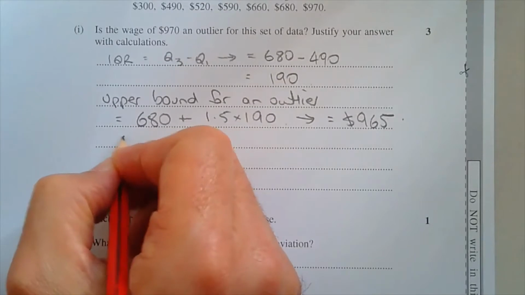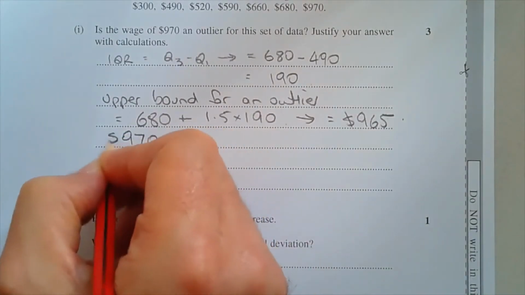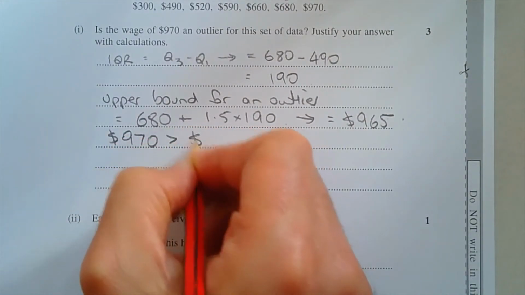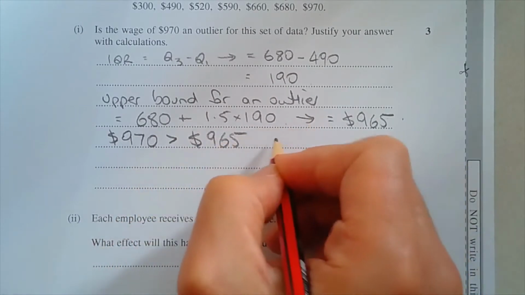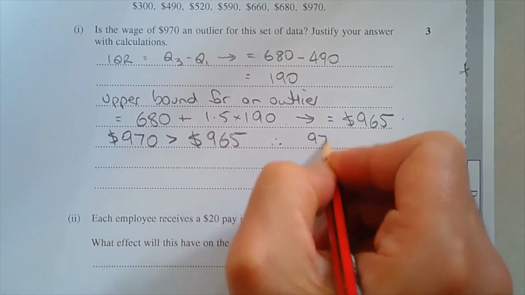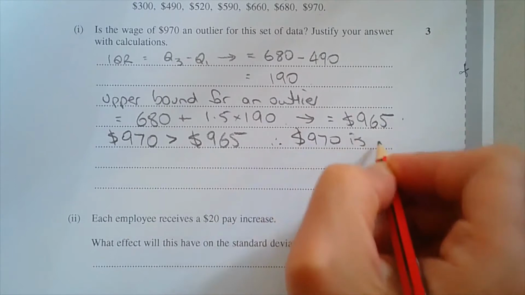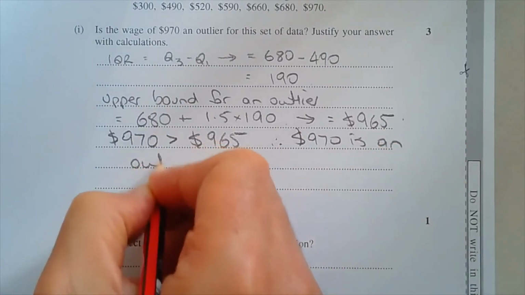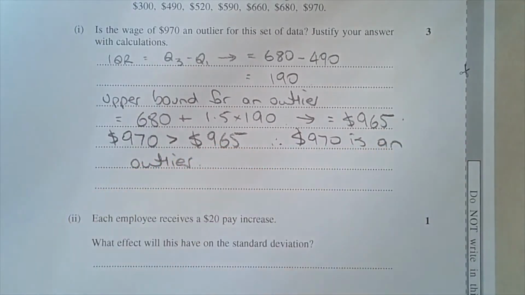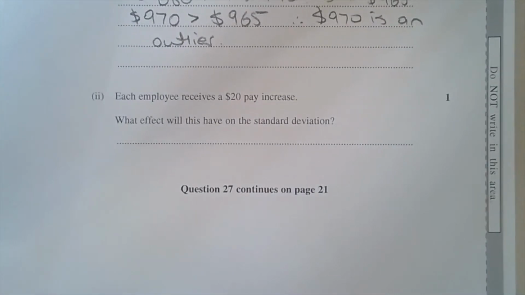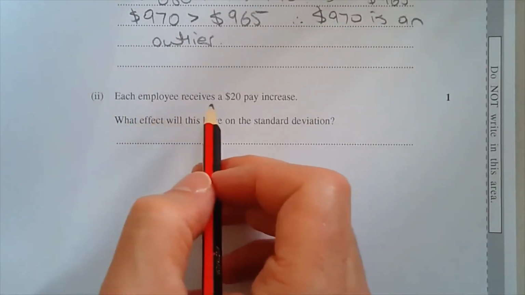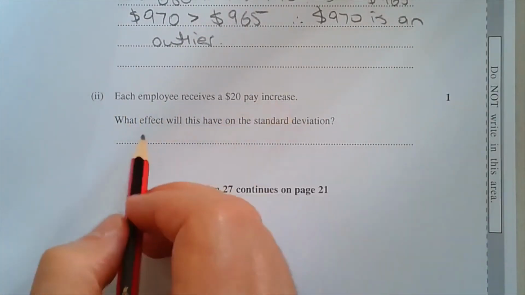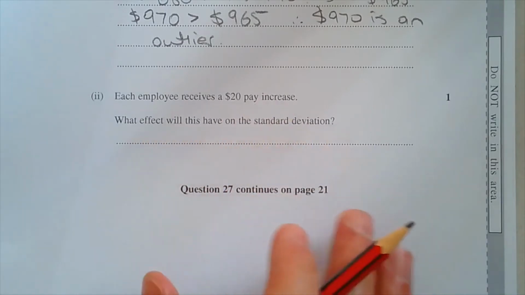Now, 970 is bigger than 965. Therefore, $970 is an outlier. So part 2. Each employee receives a $20 pay increase. What effect will this have on the standard deviation?